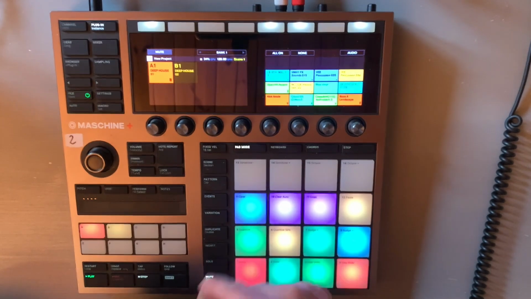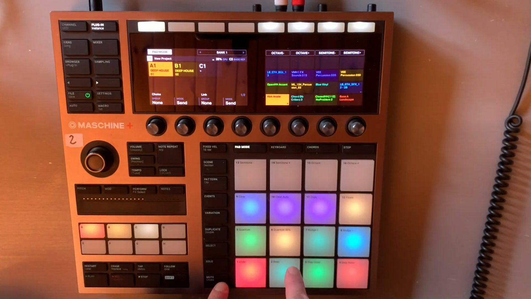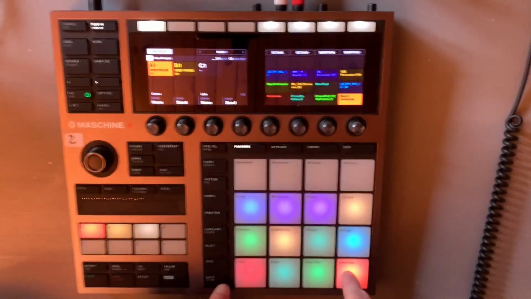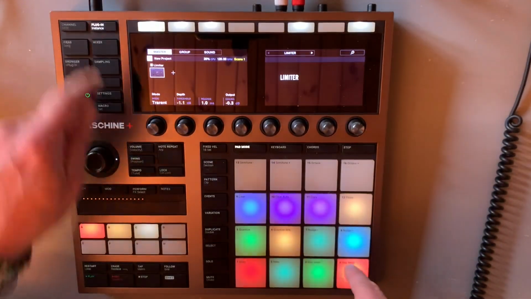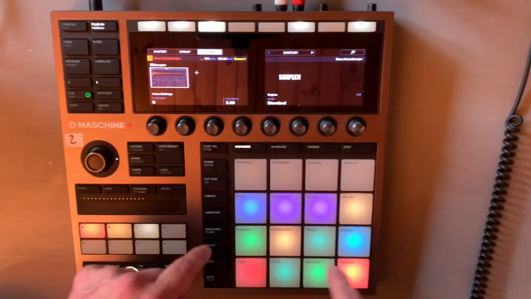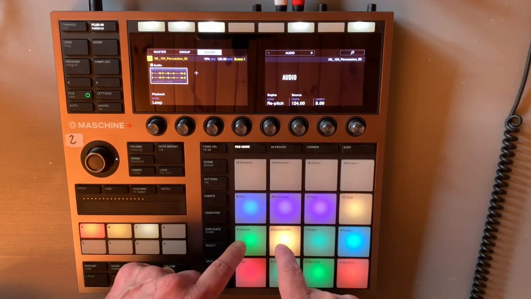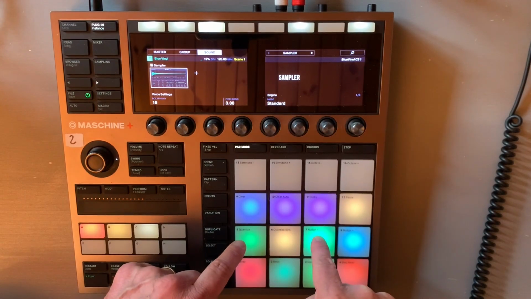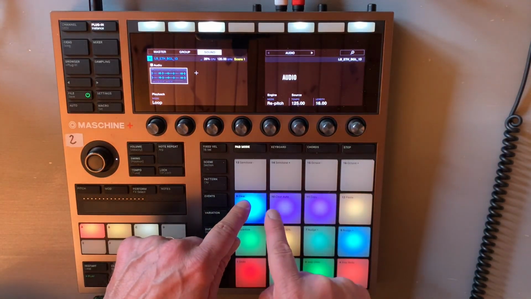You can play with the elements, and in this group there is a kick, chord, one shot. This is a one shot sample. This is an audio. Okay, it's a loop. This is an audio loop sample.